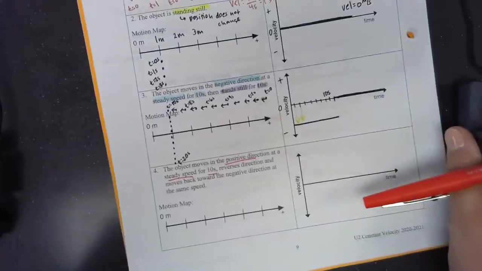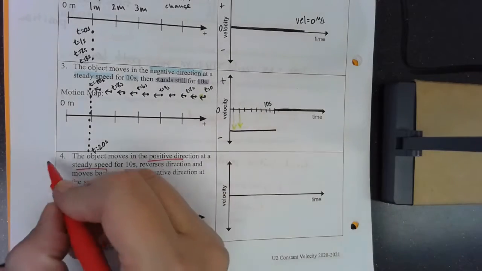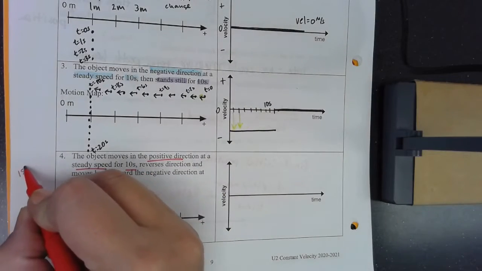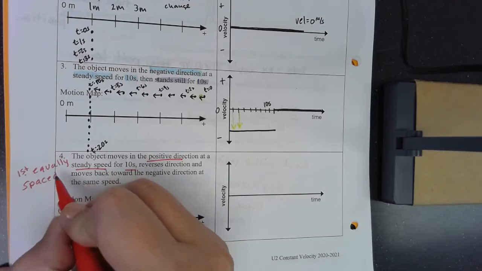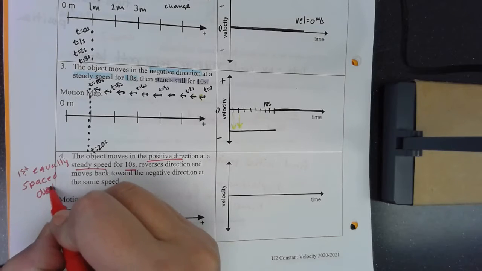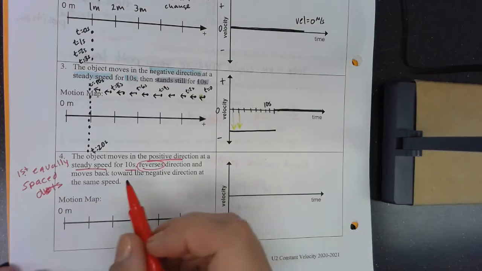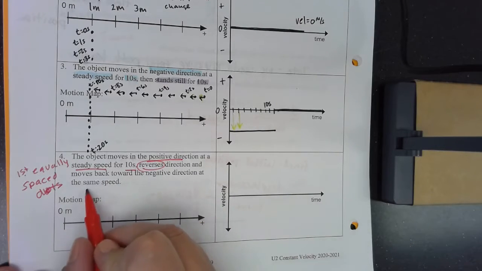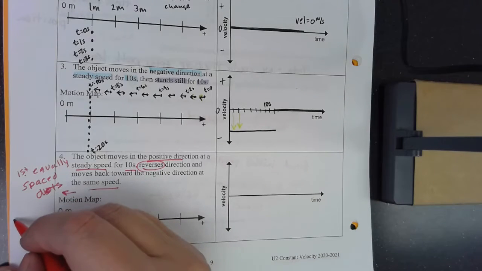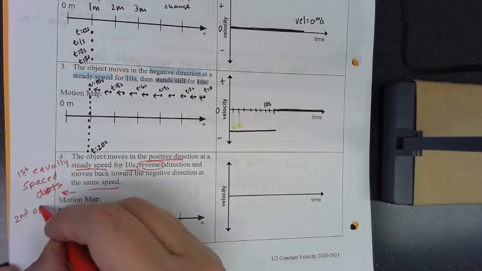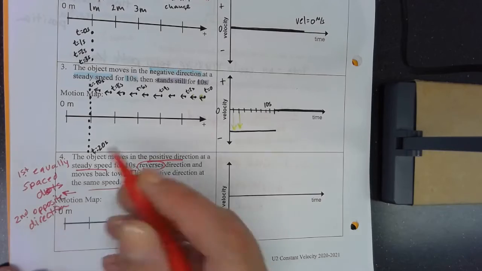Let me fix my camera. I'm trying to do this so that with my videos, you can see what I'm writing. So for the first part, we're going to have equally spaced dots. Then it reverses direction, so it goes in the negative direction and moves back toward the negative at the same speed. So the same equally spaced dots, but opposite direction. All right. So let's see how you guys did on this.